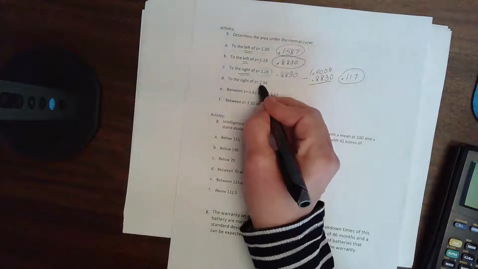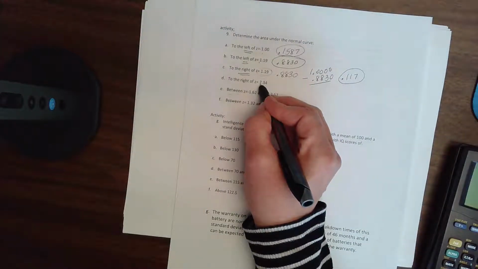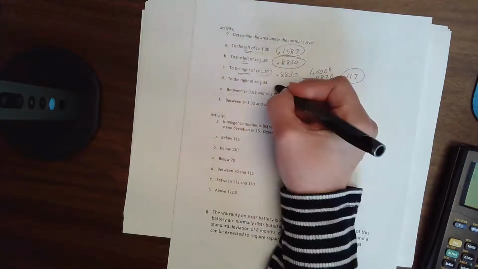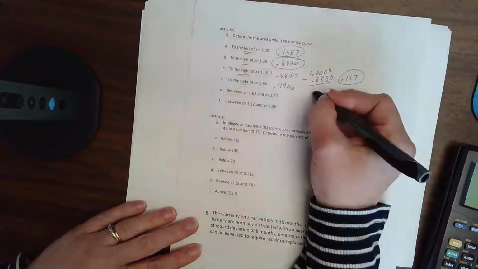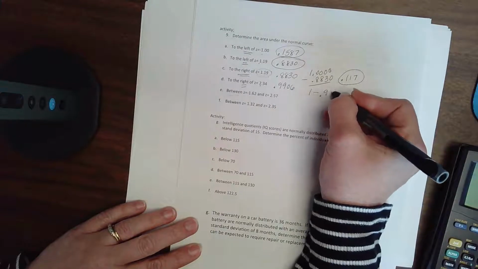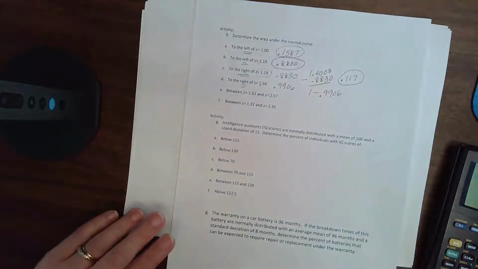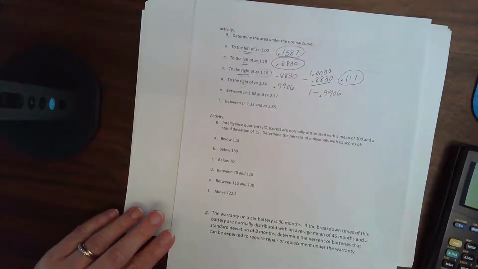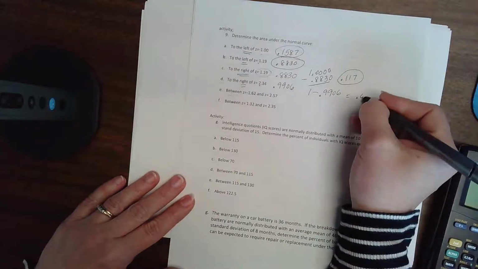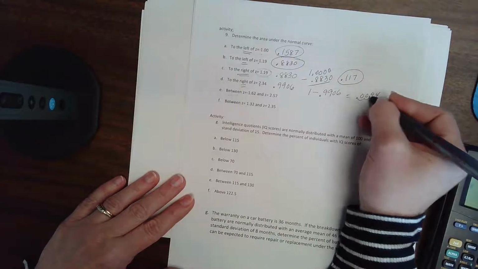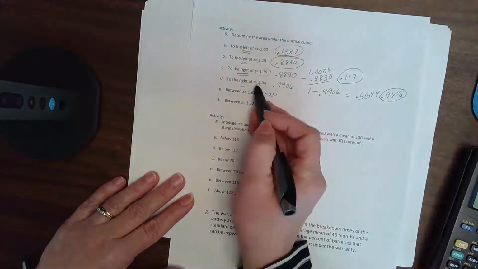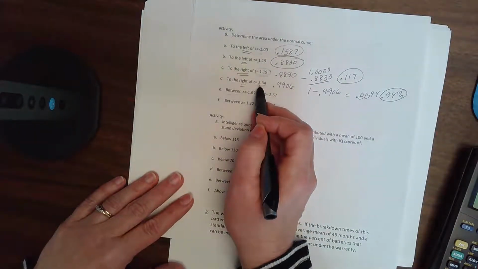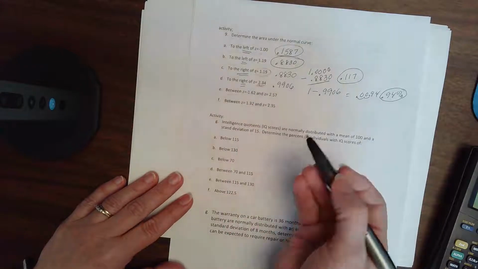Do it again, 2.34 in your chart gives you 0.9906, but we're doing to the right of, so that means 1 minus that answer. So 1 minus 0.9906 is 0.0094. As a percent, if asked, would be less than 1%, because you're pretty far over there. You're over to those anomalies, the extremes.